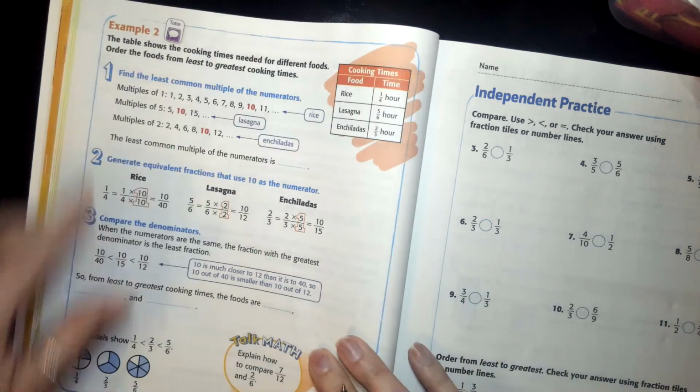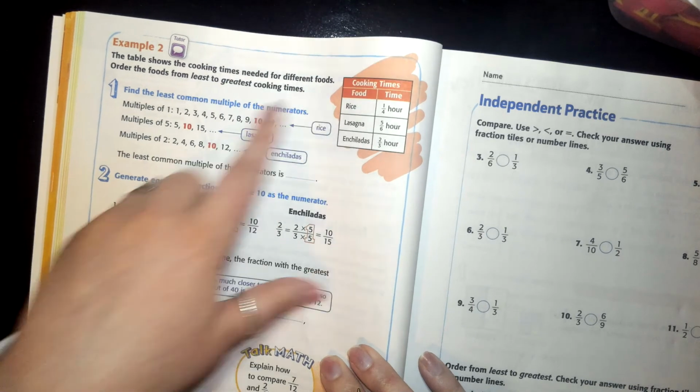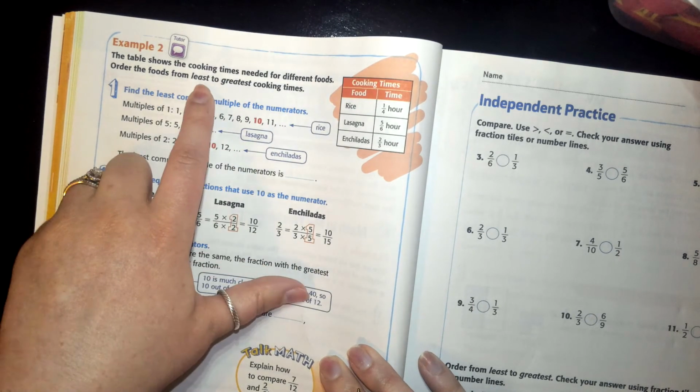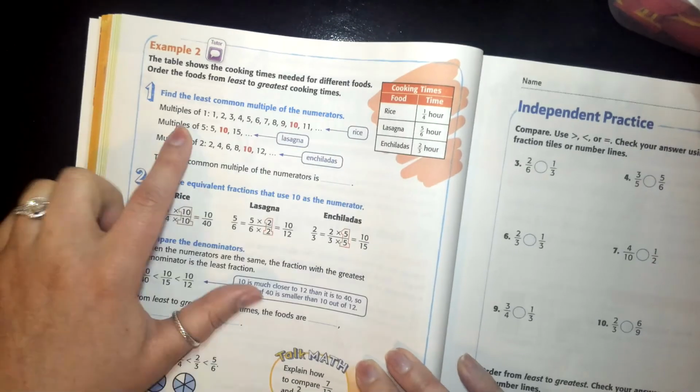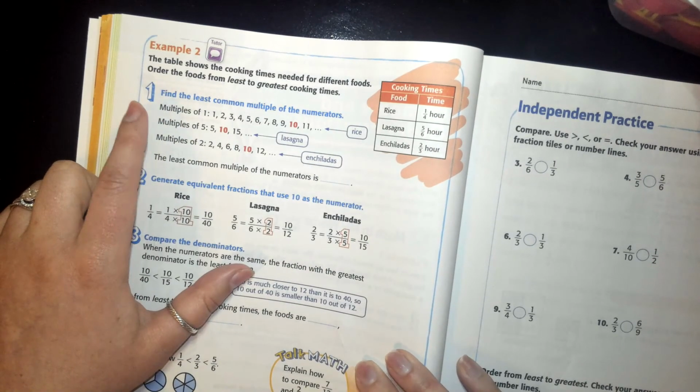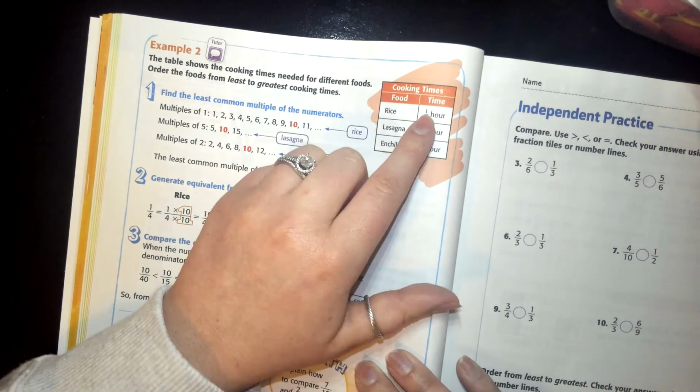Okay, so example 2. The table shows the cooking times needed for different foods. Order the foods from least to greatest cooking times. Okay, so the first thing I'm going to do here, this time I'm going to find the least common multiple of the numerators. So looking at these three fractions now, I'm going to list the multiples of the numerators.